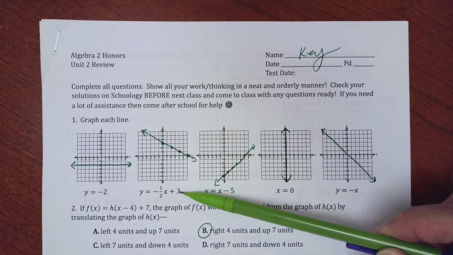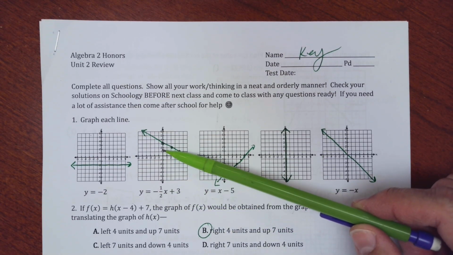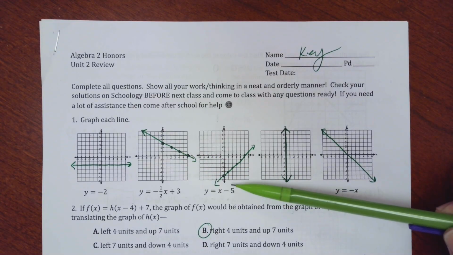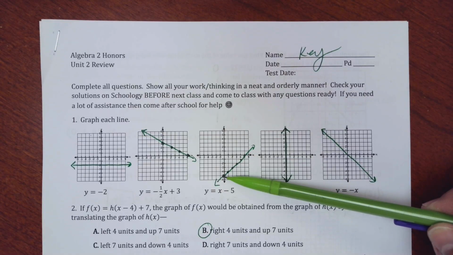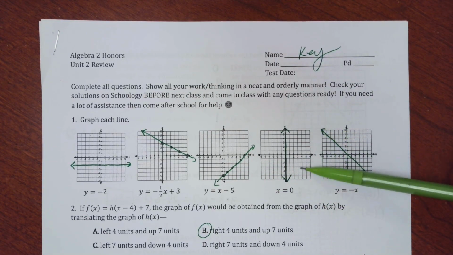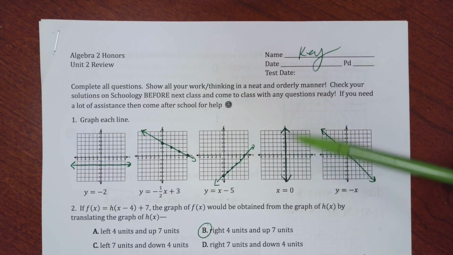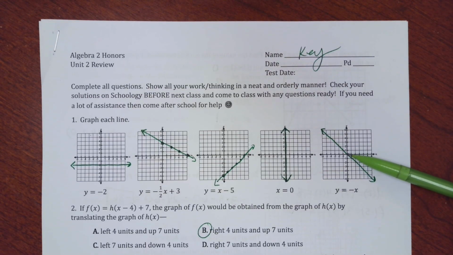Here's my y-intercept and my slope. So starting at 3, I go down 1/2. There's my line. Here my y-intercept is -5, my slope is 1, so start at -5, up 1/1. X equals 0 is a vertical line, has to cross the x-axis at the number, so it looks like it's on the y-axis. Here, my slope is -1. It says plus 0. There's no y-intercept, so the y-intercept is 0. My slope is down 1/1.